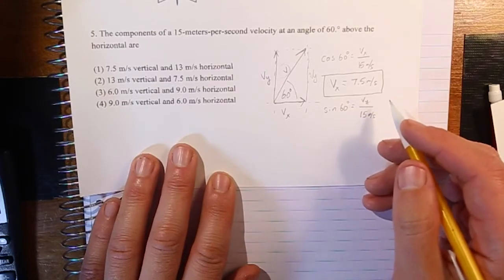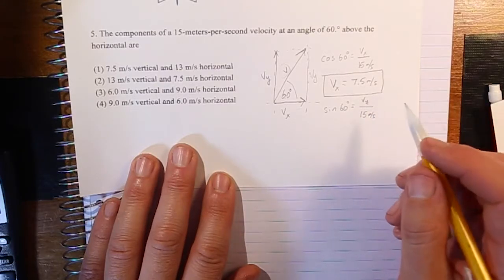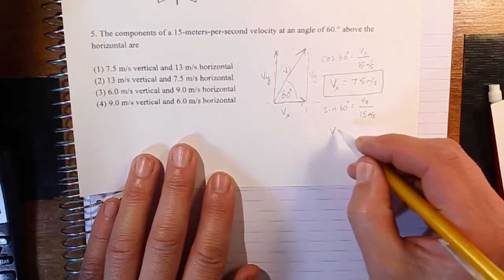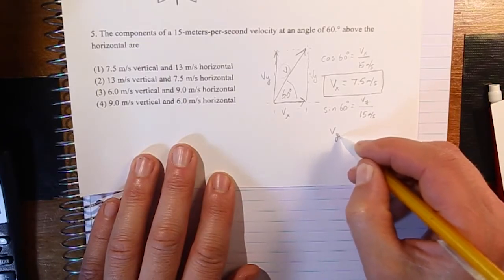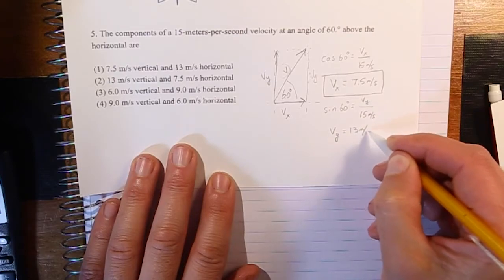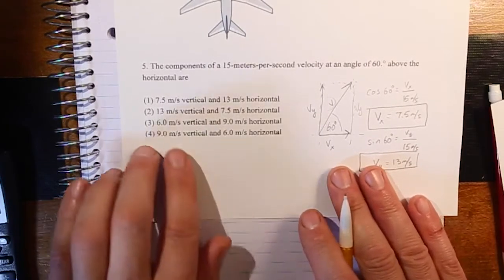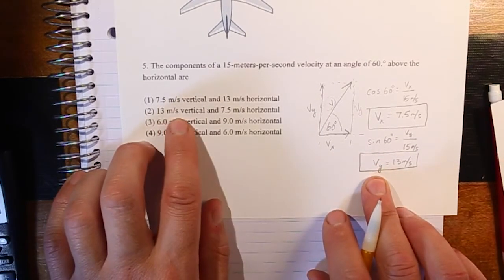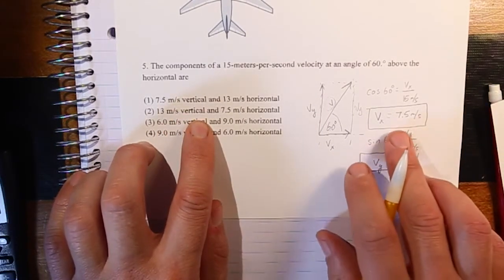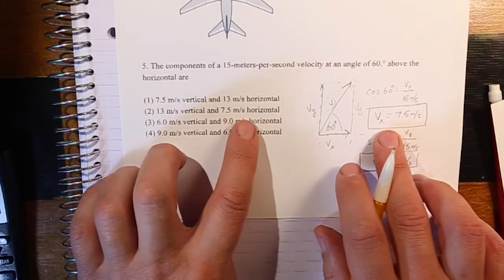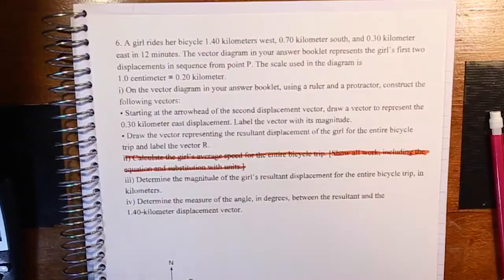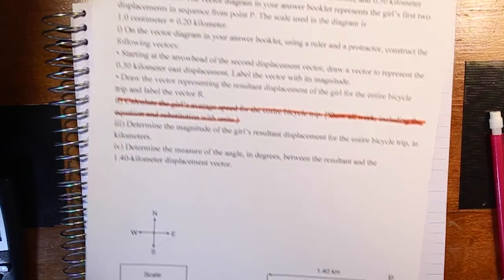And sine of 60 times 15 gives us 13 meters per second. So when we look at our choices, we have a vertical component of 13 and a horizontal or x direction of 7.5.